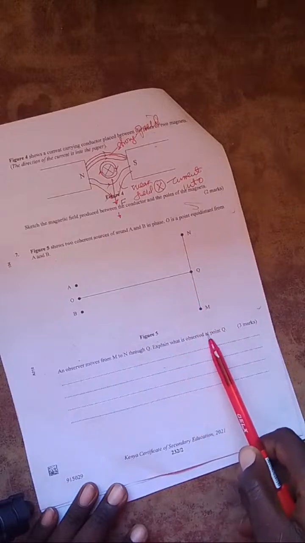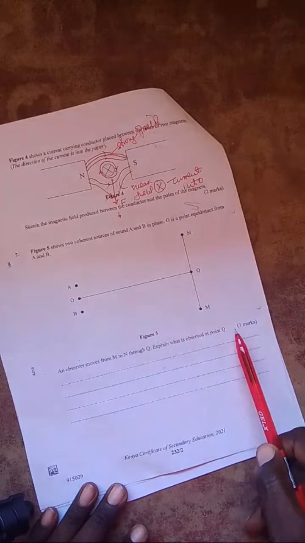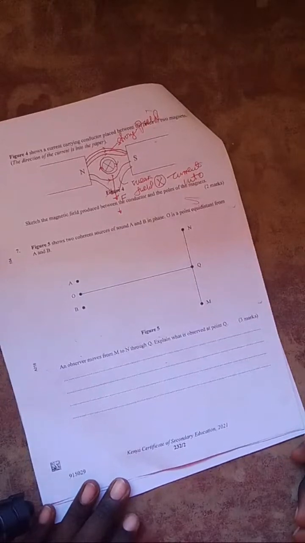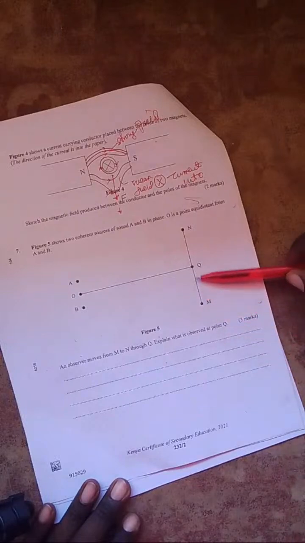Explain what is observed at point Q. If you look at point Q, it is at the center. The first thing is to understand what this question requires. This question is all about consideration of interference. Then what will be happening as one moves along MQN? We do expect to have a loud and soft sound.